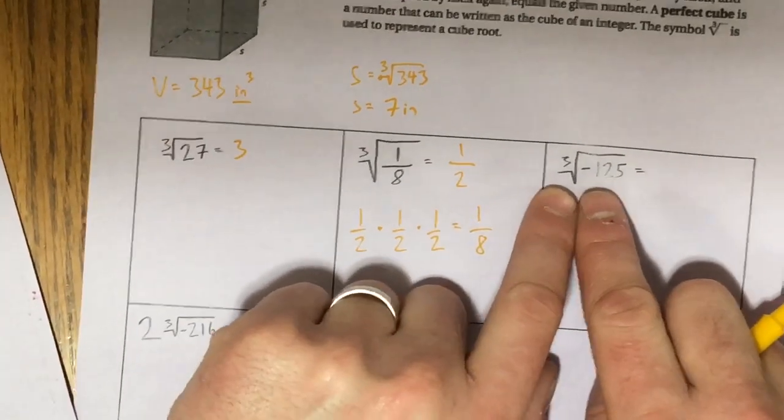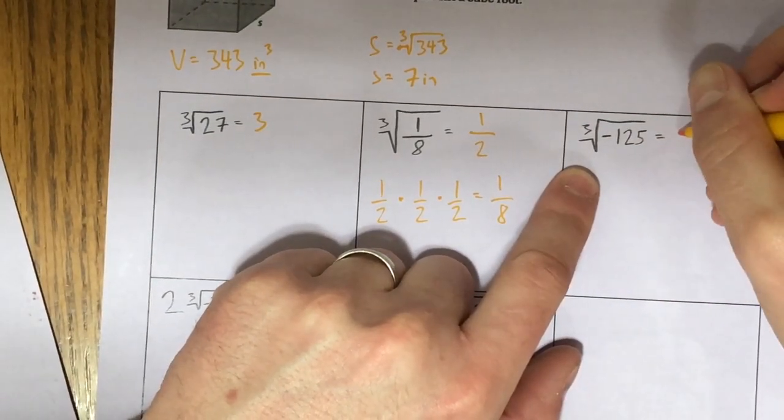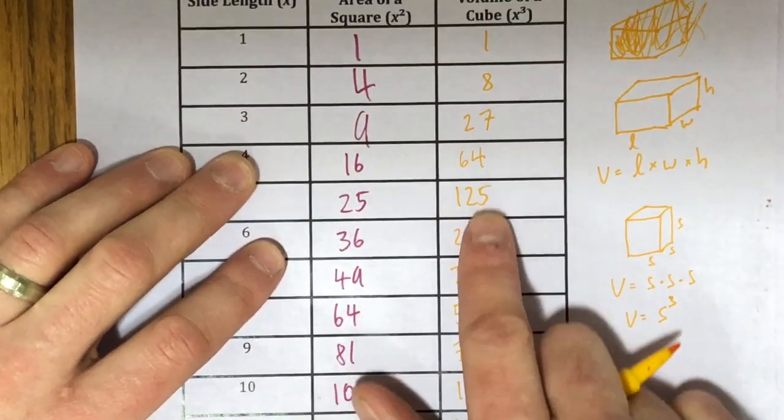Well, if I'm finding a cube root of a negative number, whatever my answer is must also be negative. Okay, and let's check. Is 125 a perfect cube?